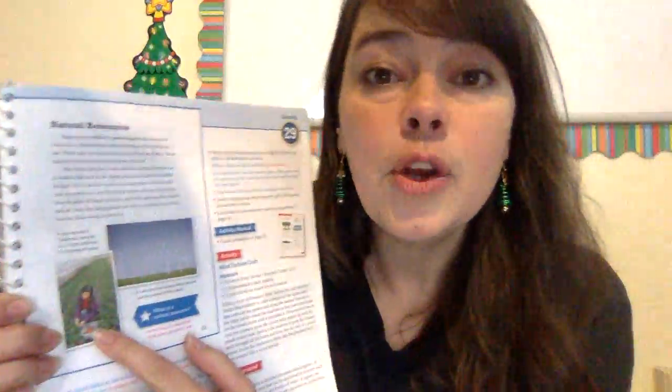Okay, here's a picture. This is a lady working in a greenhouse. So she is planting or growing some type of crop. It sort of looks like strawberries maybe. And it says a greenhouse in California uses the sun's light and heat to help plants grow. Okay, so that's California. That's our region.